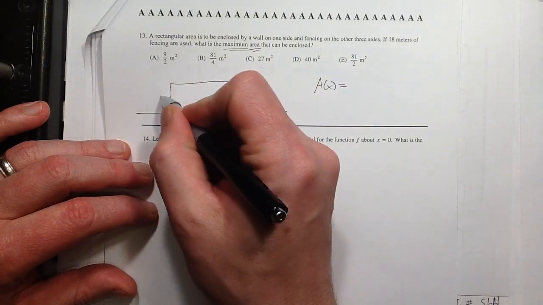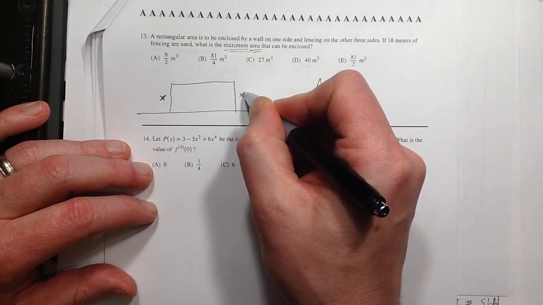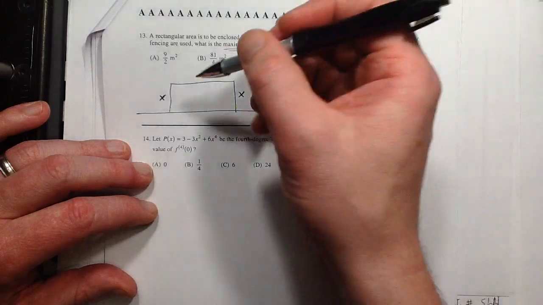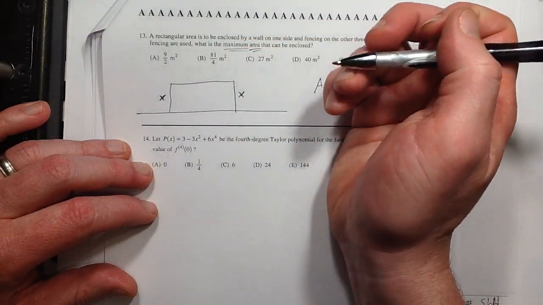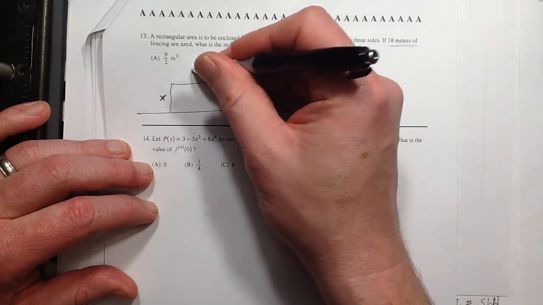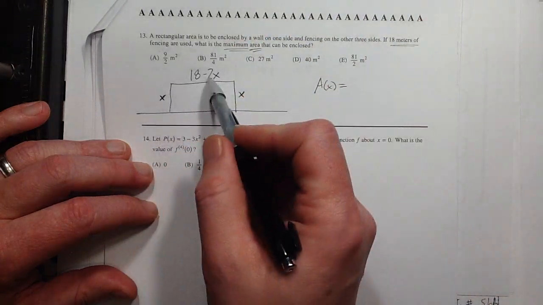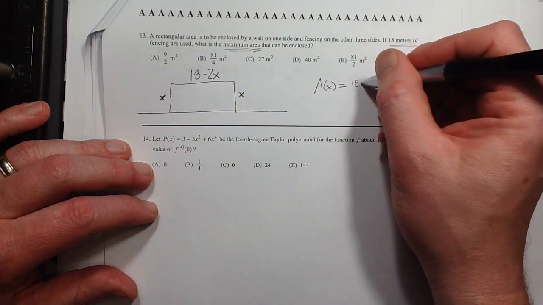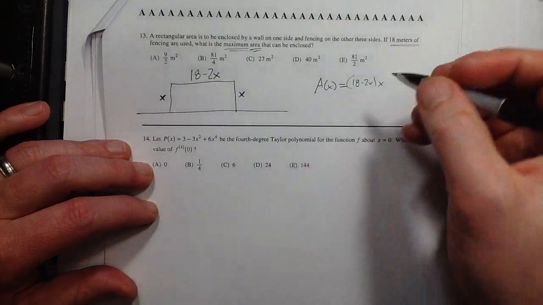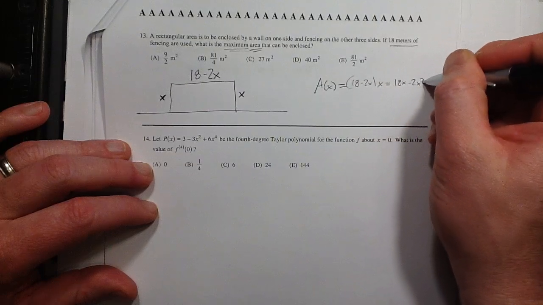Well, if I called this side x, and this side x, and if I've got 18 meters of total fencing, then how much would I have left for here? Well, I've got 18 total, and I've used up 2x so far, so this would be 18 minus 2x. So the area is 18 minus 2x times x. It's the area of that rectangle. So that's 18x minus 2x squared.